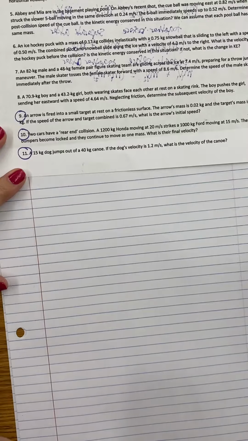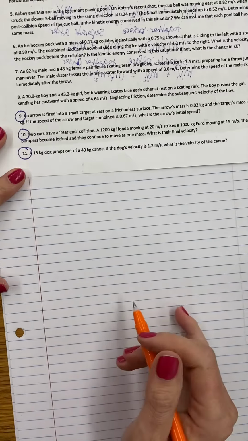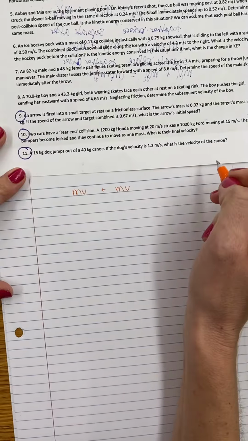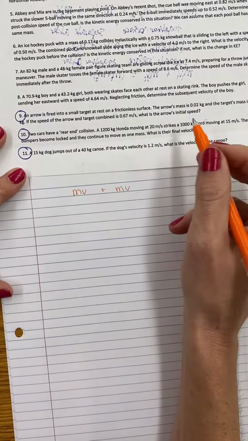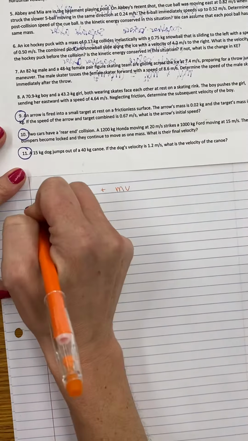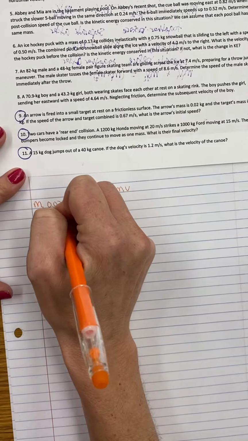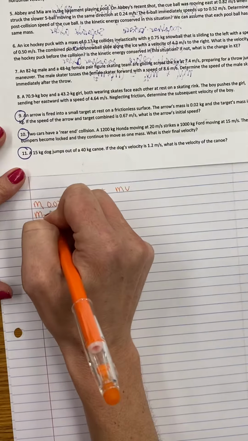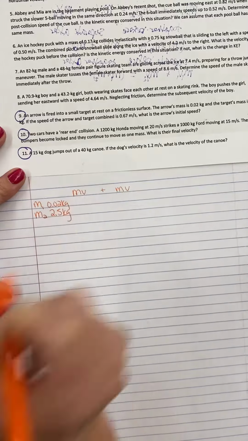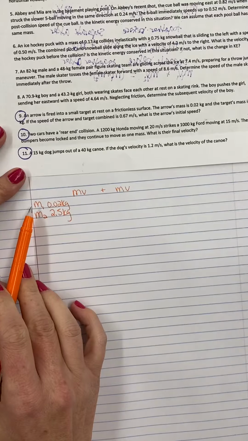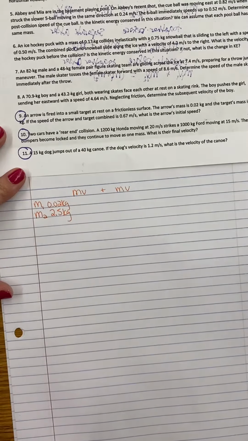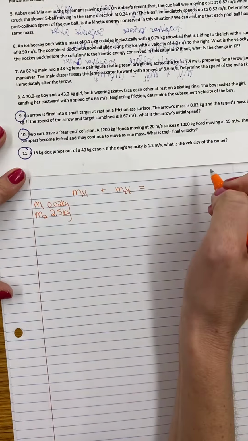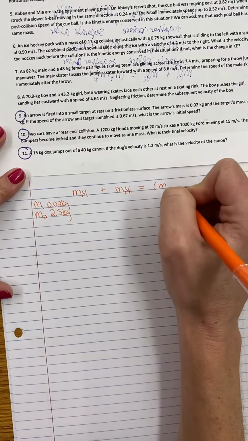Number 9 says the arrow is fired into a small target at rest, so the arrow and the target are separate from each other to begin with. The arrow's mass is 0.02 kilograms, and the target's mass is 2.5 kilograms. I chose M1 as the arrow because it came first in the equation for no other reason. 1, 1, 2, 2.